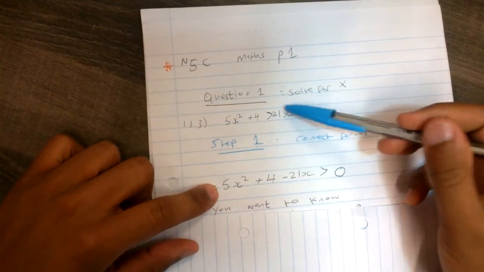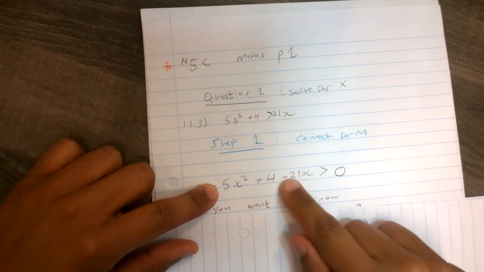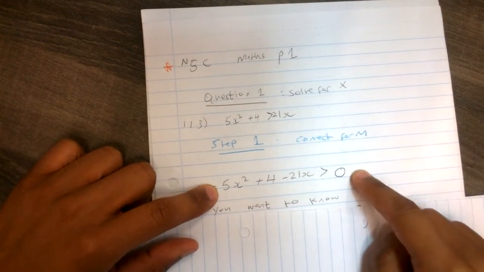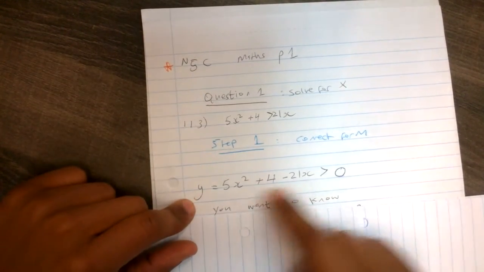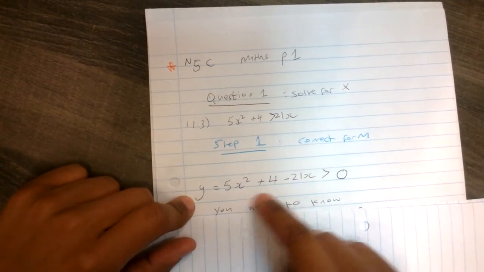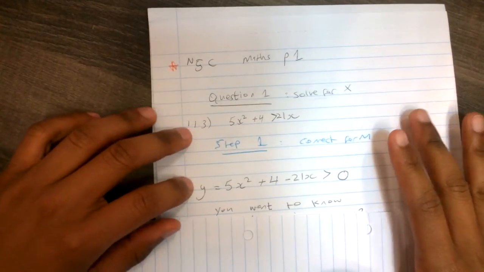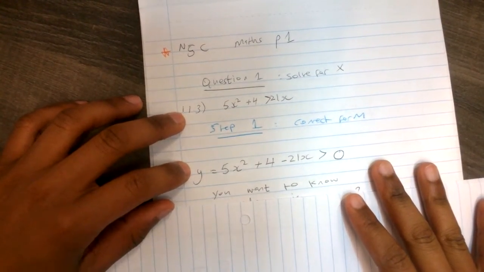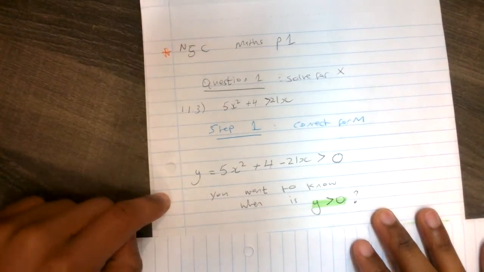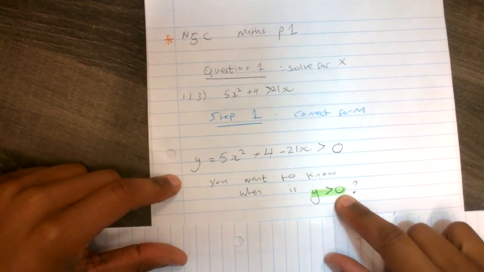So you take this 21 to the other side, and you'll be left with 0 on one side and minus 21 here. I simply equated this to y, but it's the same thing. So essentially what we want to know is the x values such that this thing is greater than 0. In other words, x values such that y is greater than 0.